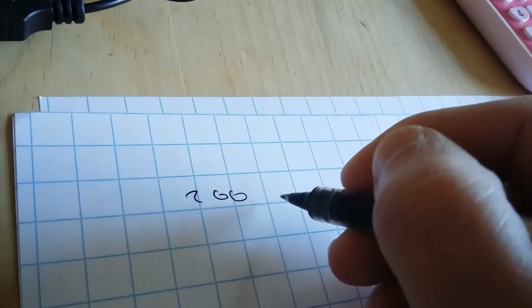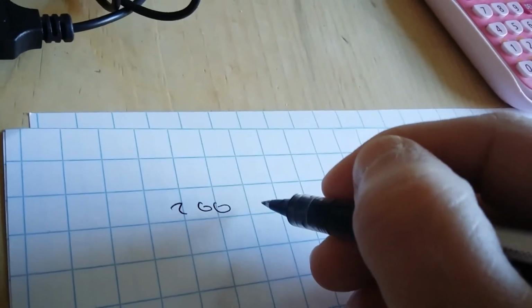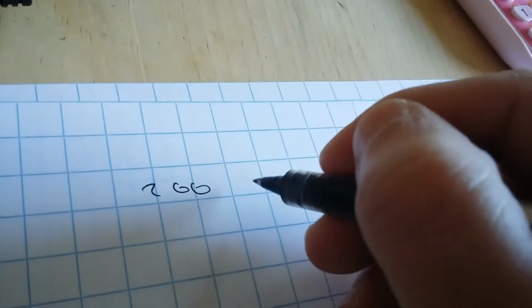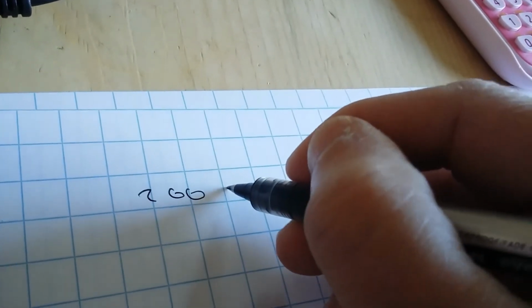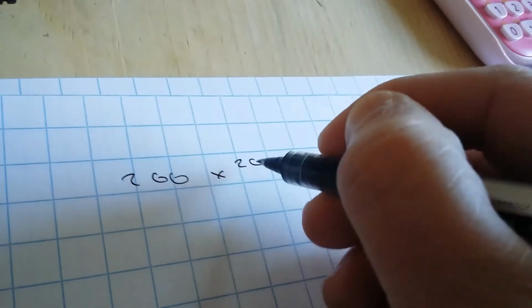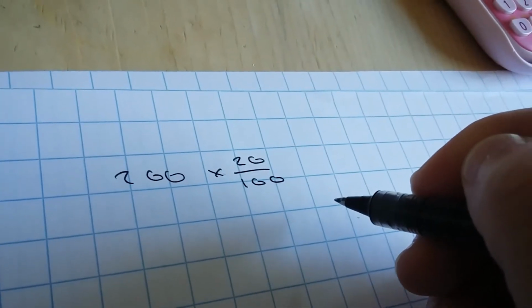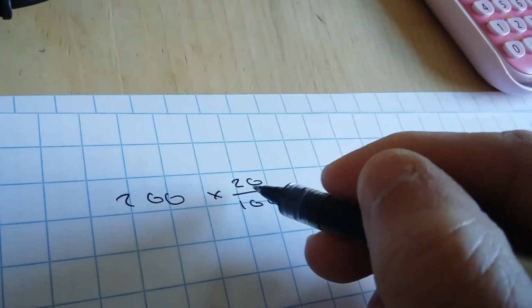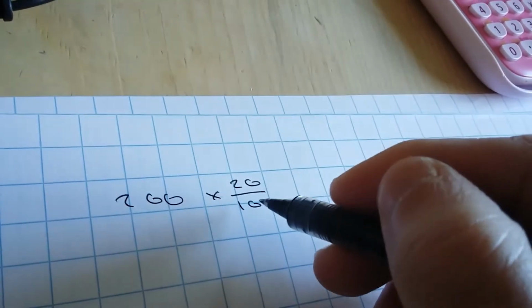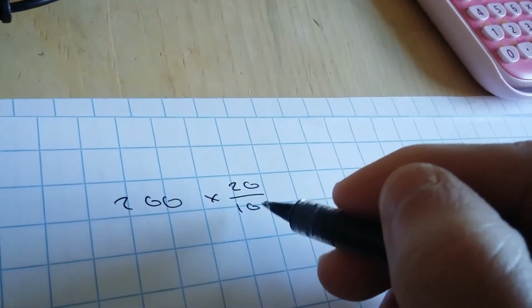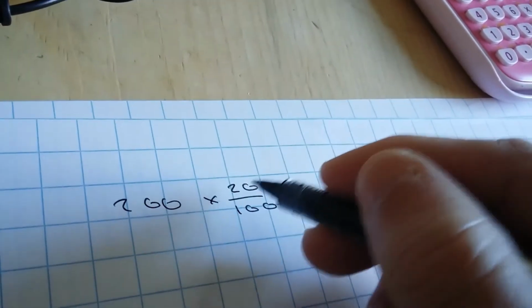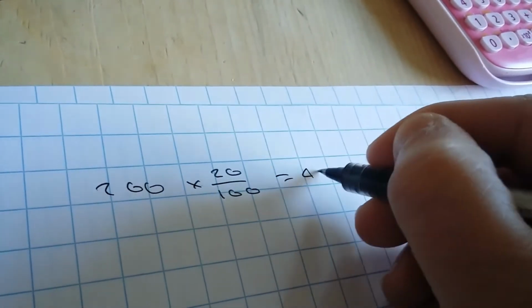In the first hour she sells 20%. So we've got 200 cheeses and I want 20% of those. So to work out 20%, we can do it in a couple of ways. We can either multiply by the fraction, which is the same as 20%, which is 20 over 100. So again, remember, if we're working out a fraction, we multiply by the top, divide by the bottom. 200 divided by 100 is 2. 2 times 20, that will give me 40.